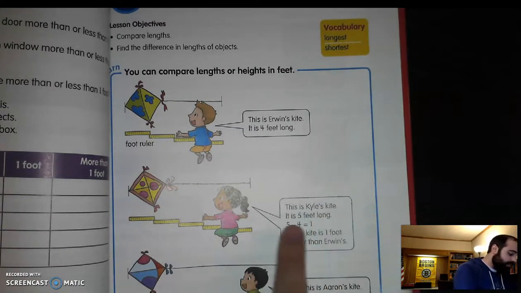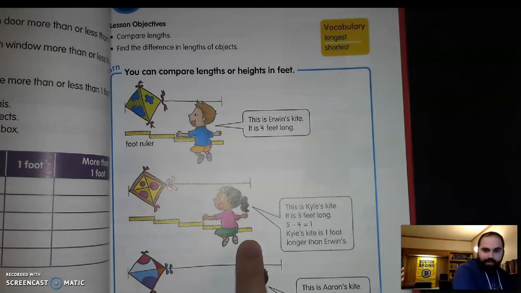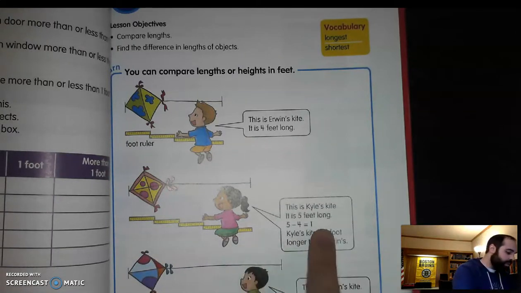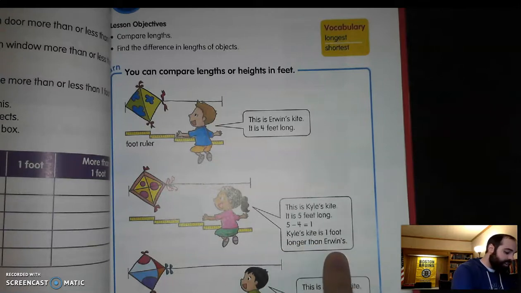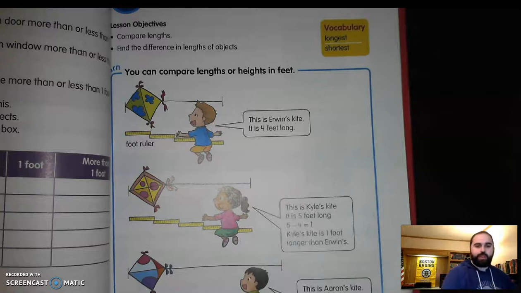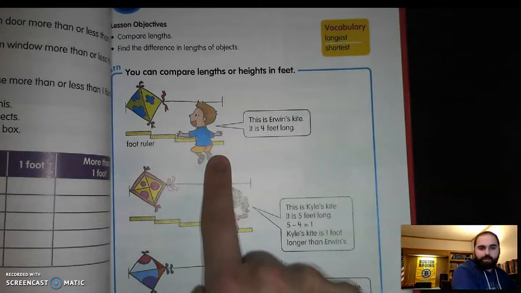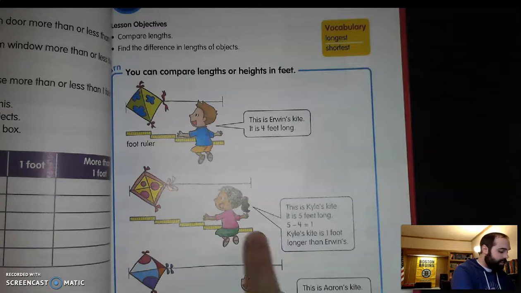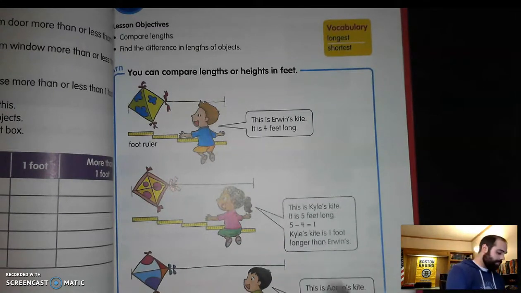Kyle's kite right here is 1, 2, 3, 4, 5 feet long. So we can say that 5 feet minus 4 feet is 1 foot. Her kite is 1 foot longer than Erwin's. So that's the comparative, longer, right? It's 1 foot longer. And you can even draw it out and see it. So this one is using 4 1-foot rulers. This one's using 5. There's one more extra ruler, so it is 1 foot longer, right?